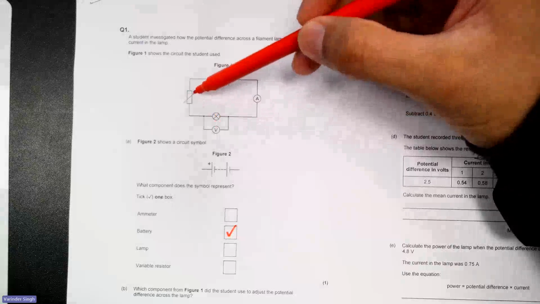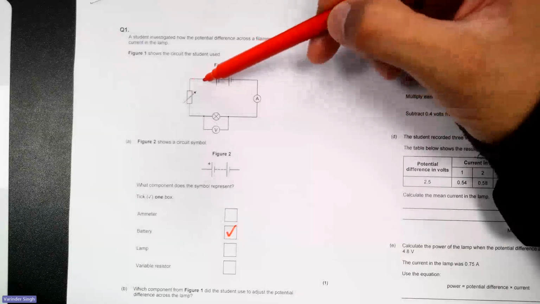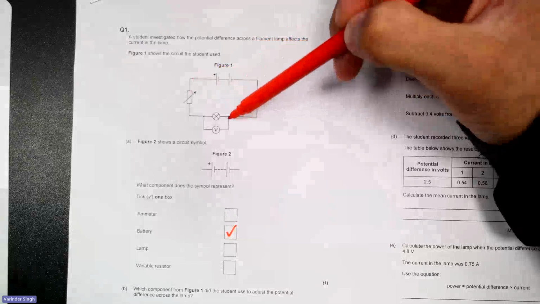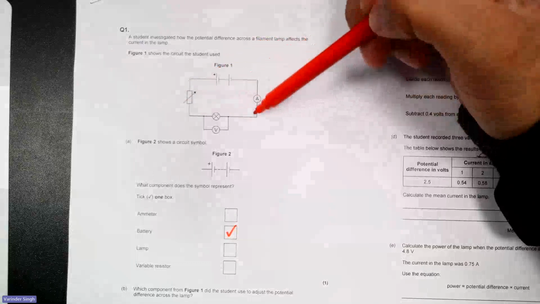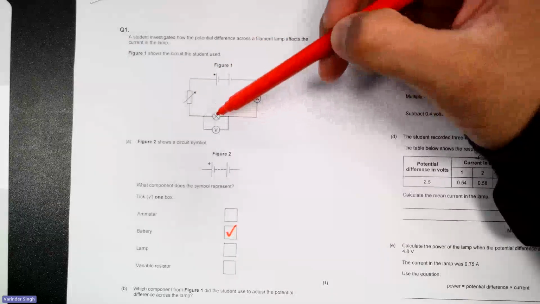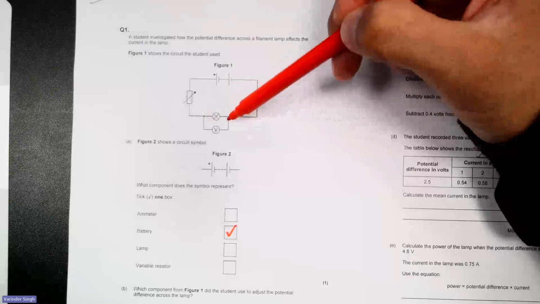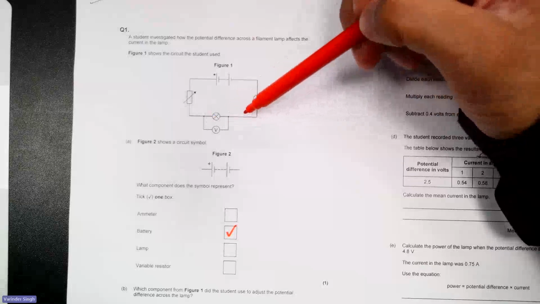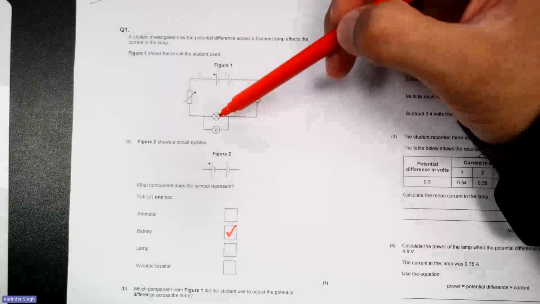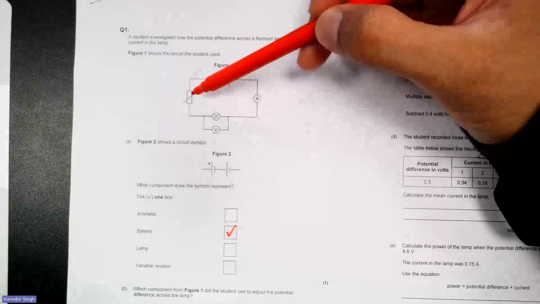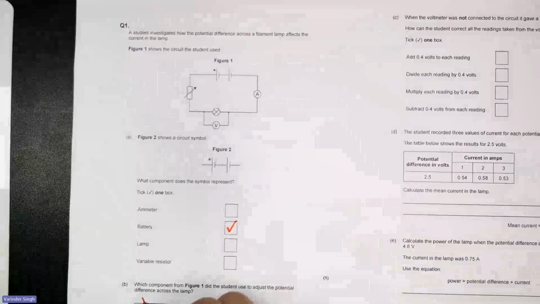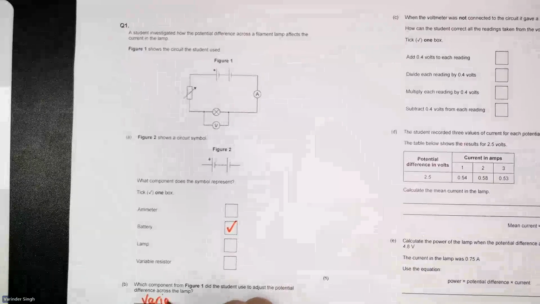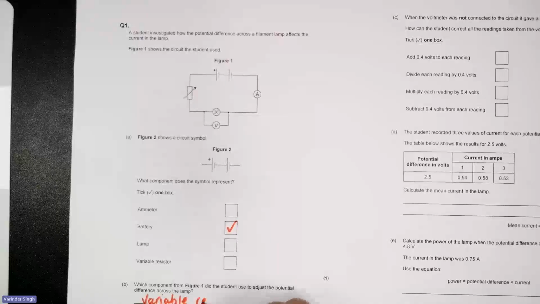The variable resistor, however, is able to adjust the current that flows through the circuit. So by way of doing that, the amount of energy transferred across the lamp because of the changing current, or electrons per second that move through the lamp, can be adjusted by changing the variable resistor. So that's the answer to question B. So variable resistor.